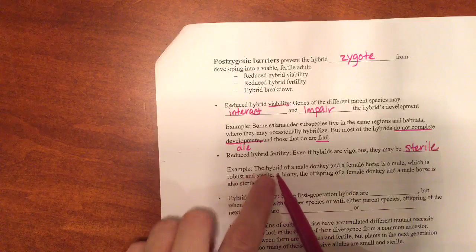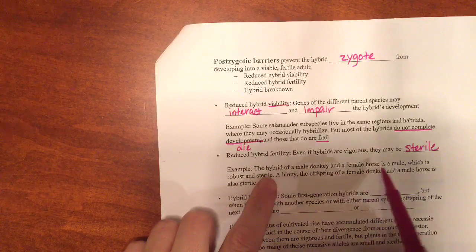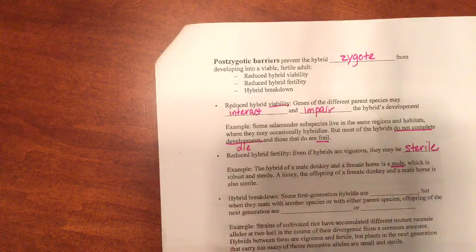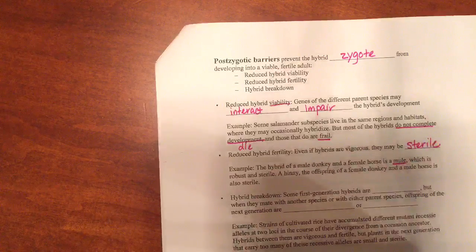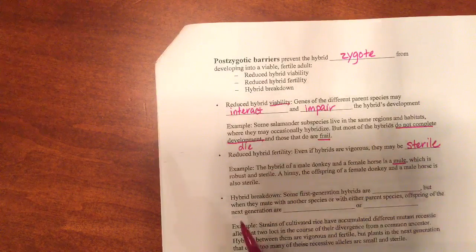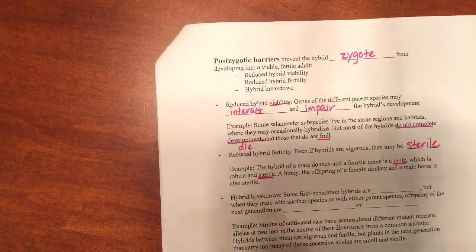So an example is the hybrid of a male donkey and a female horse, which is a mule. I'm sure you've heard of mules. A mule is robust. It's able to do work. It's okay health-wise, but the thing is it's sterile. And so one mule can't mate with another mule, and therefore that's not considered a separate species because it's not able to pass on its genes and reproduce itself.